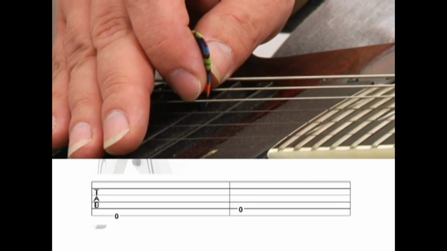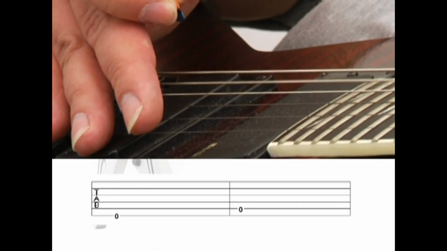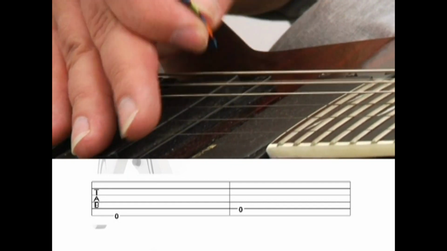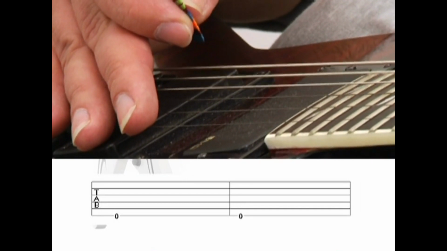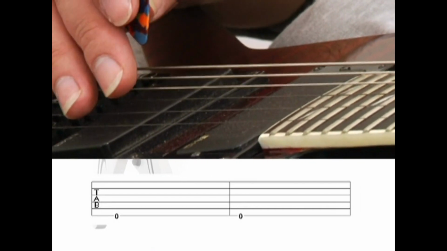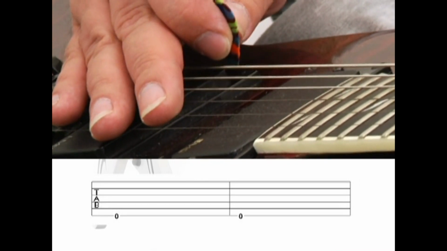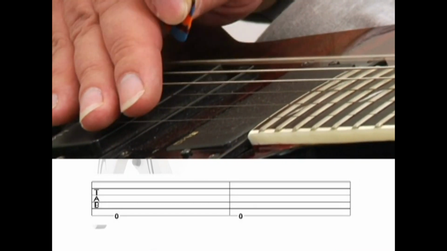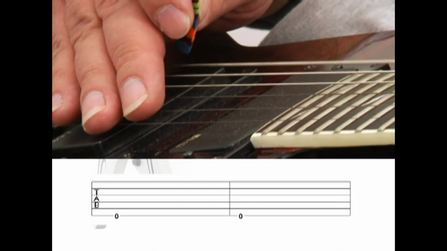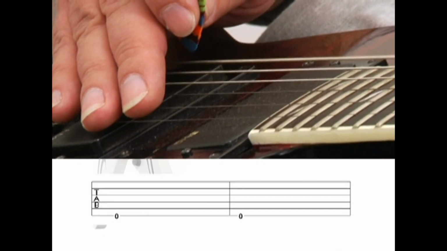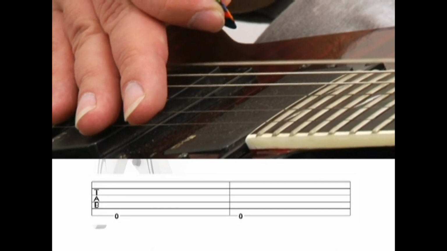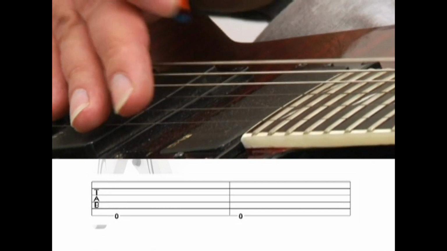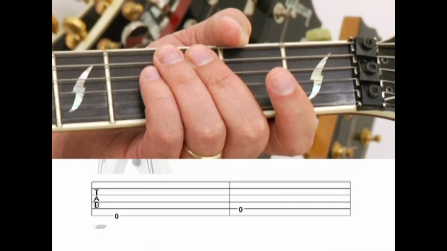Here I'll alternate to an upstroke and hold for 4 beats. 1, 2, 3, 4. Next, we switch back to the open 6-string E note, pick with a downstroke for 4 beats. 1, 2, 3, 4. Then E again with an upstroke for 4 beats. 1, 2, 3, 4.